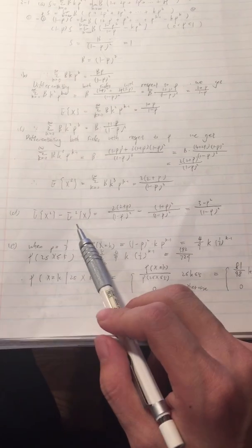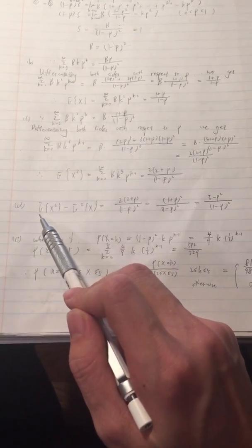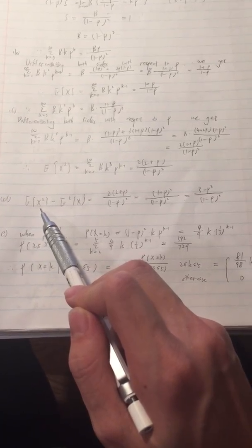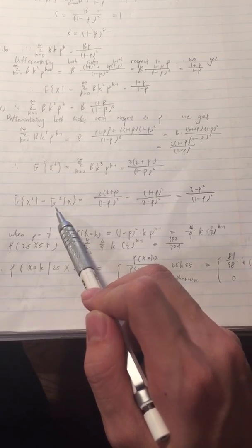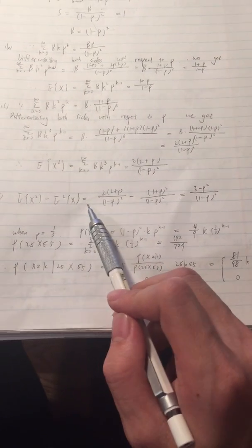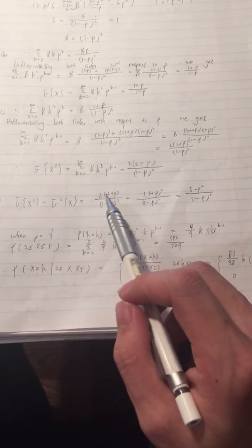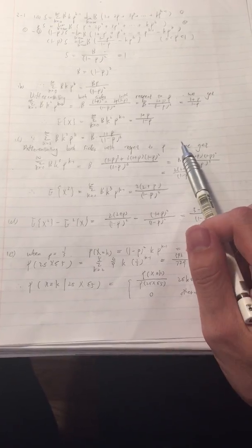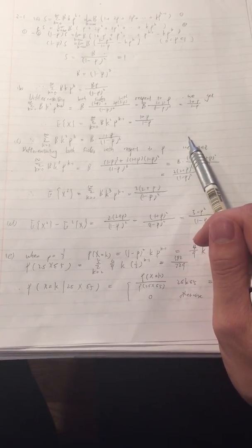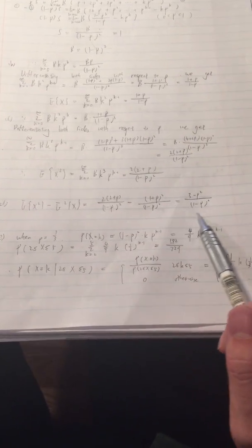Then we all know if we want to figure out the expectation of x to the power 2 minus the expectation to the power 2 of x, we just can use the answers figured out in part B and part C, and we can figure out the answer of part D.